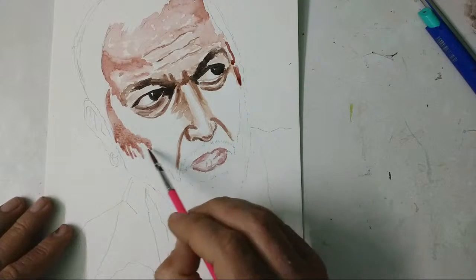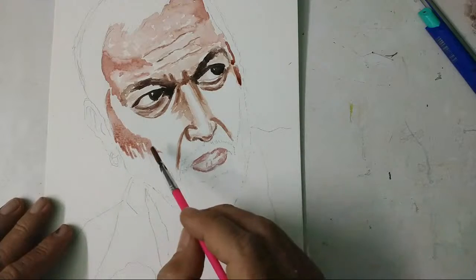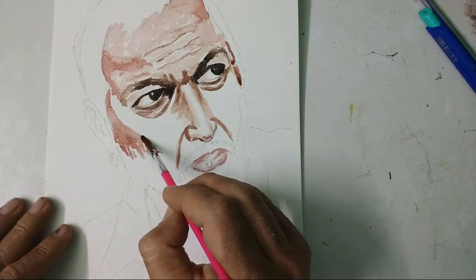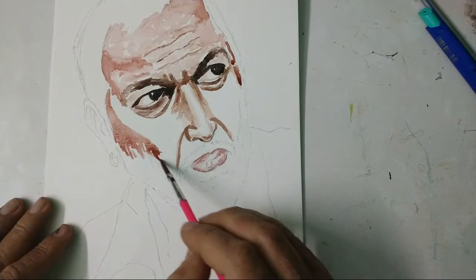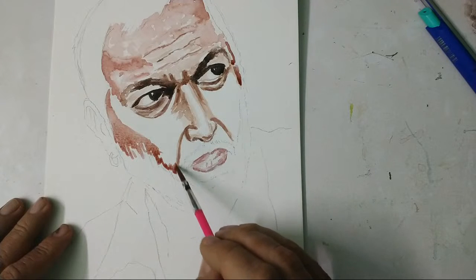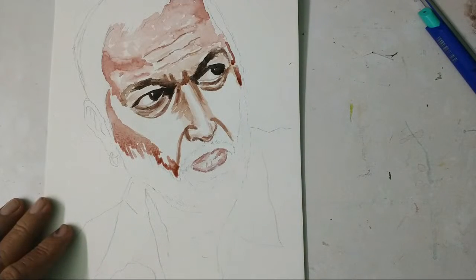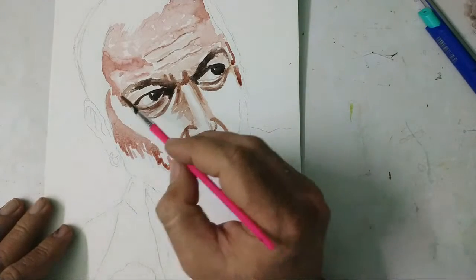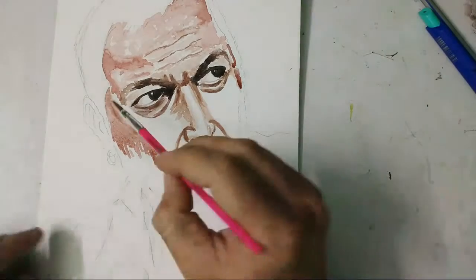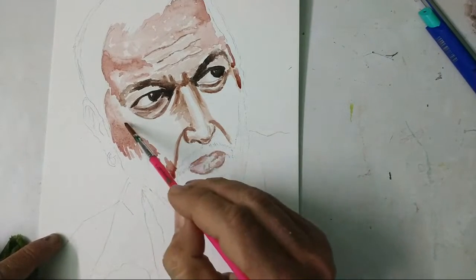Now he is having a white beard, so I am doing the outer part of the skin. Dark. When I make the skin dark, then what will happen? The beard area will become bright.